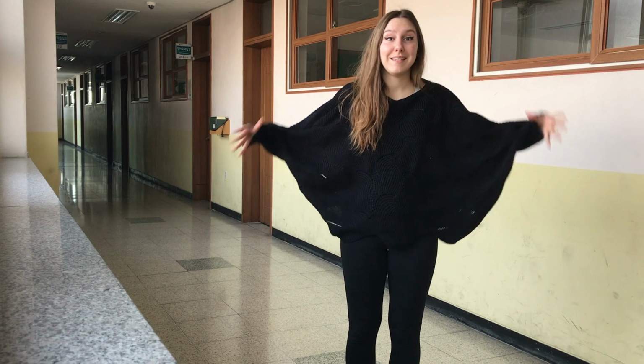This is a typical hallway in my school. There's a whole floor for first graders, a whole floor for second graders, and a whole floor for third graders. We are currently on the first grade floor, and it's split into 2 wings. So classes 1 through 4 are on one side, and classes 5 through 8 are on the other side. And each floor has 8 classes. So there's 8 first grade classes, 8 second grade classes, and 8 third grade classes.